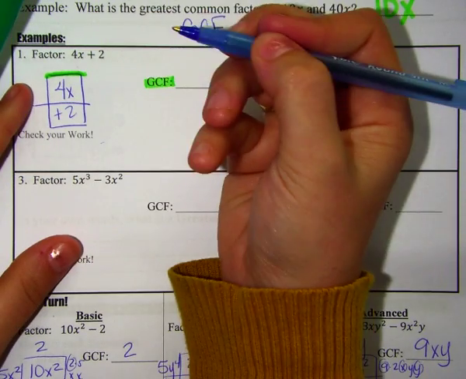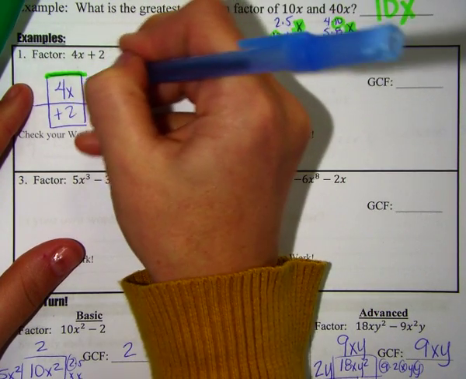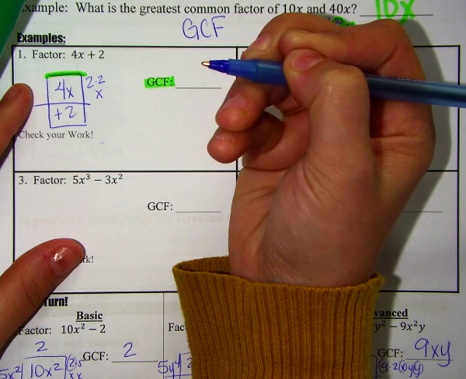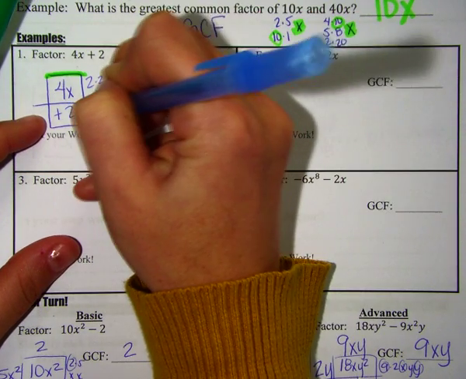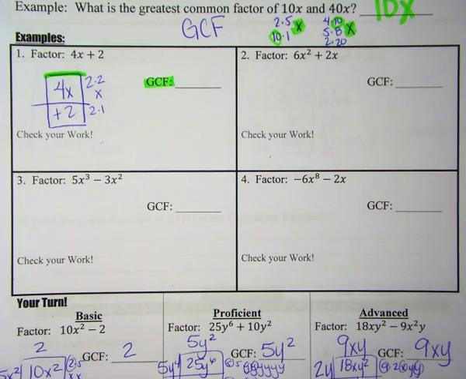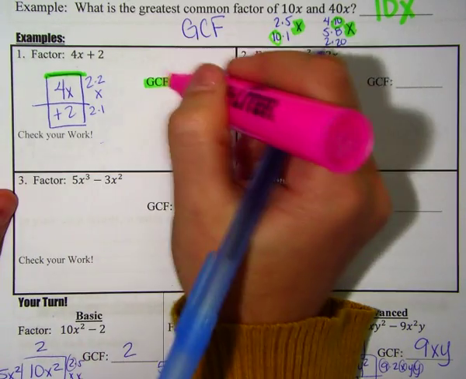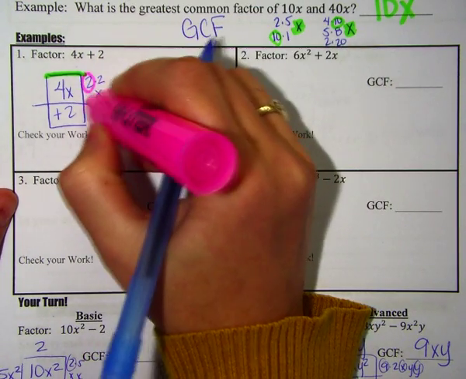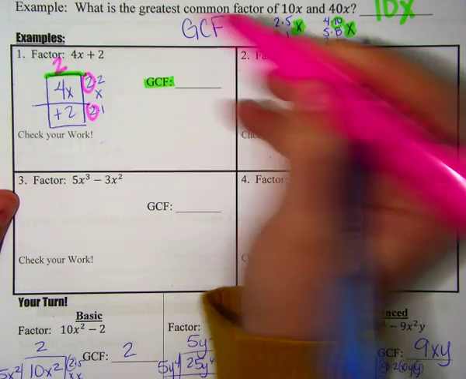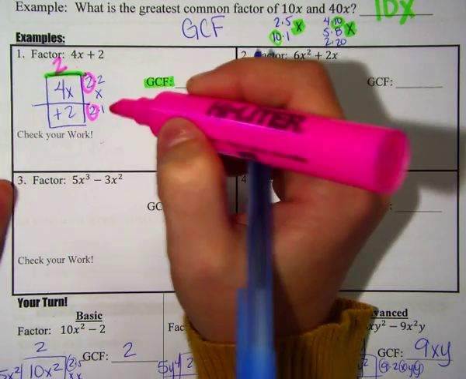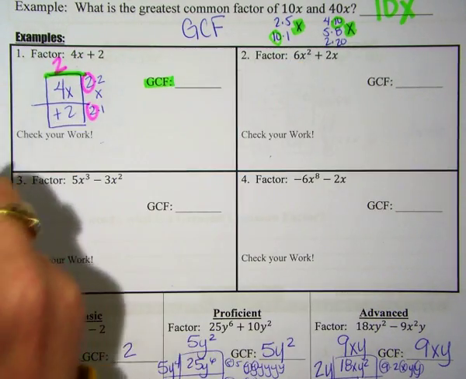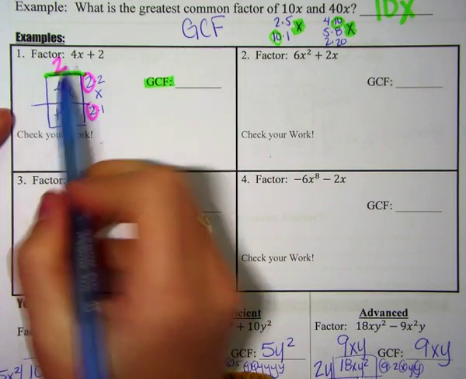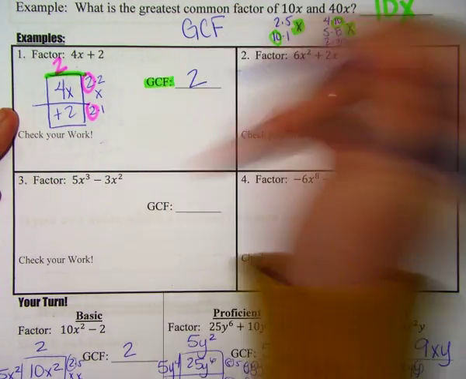So on the side, I'm going to break down 4. 4 is 2 times 2, and then there's an x. 2 is 2 times 1. And I'm looking for the largest number, the GCF, the largest number that's in both of these lists. So they both have a 2. And they don't both have an x. That's it. So now that's our GCF.